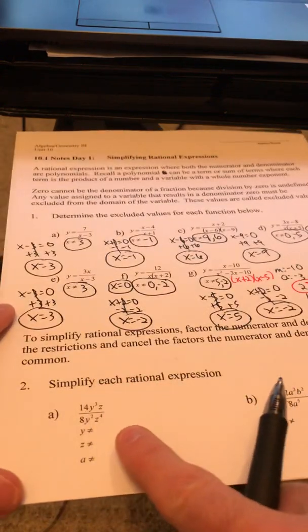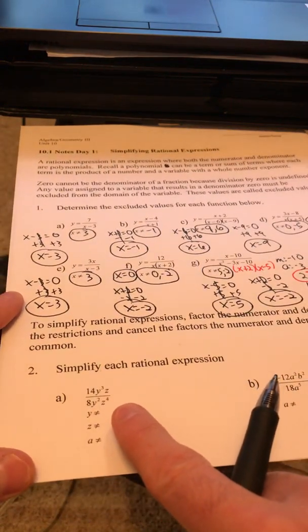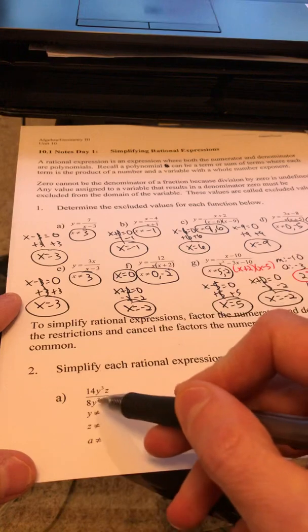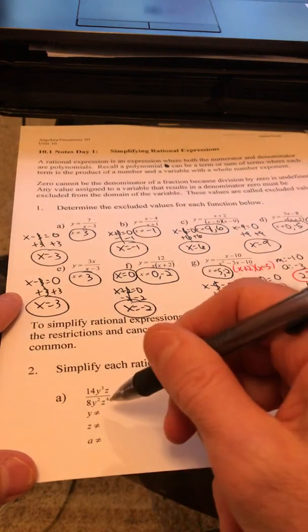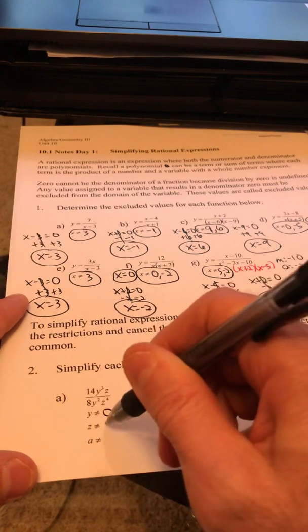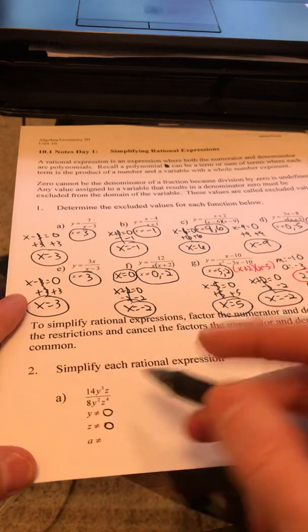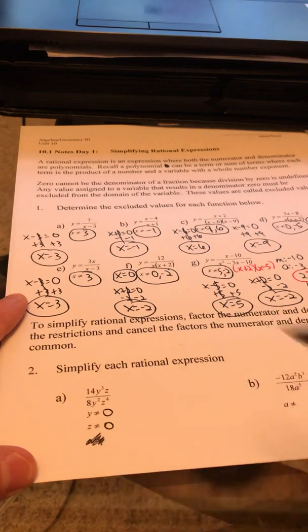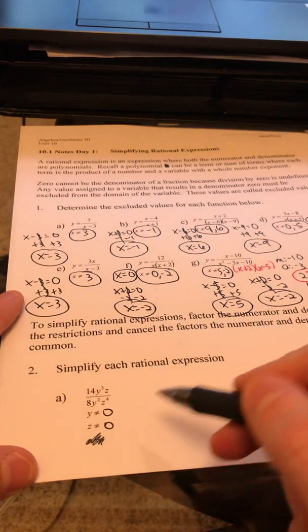For starters, anything in the denominator, like right here where we have y and z, if there is not any addition or subtraction, we're just going to say these can't equal 0.